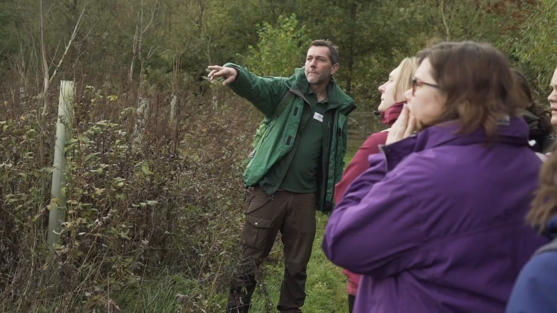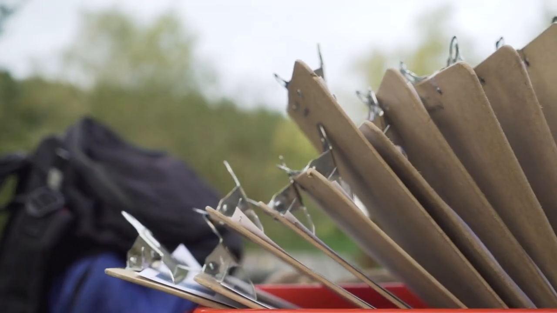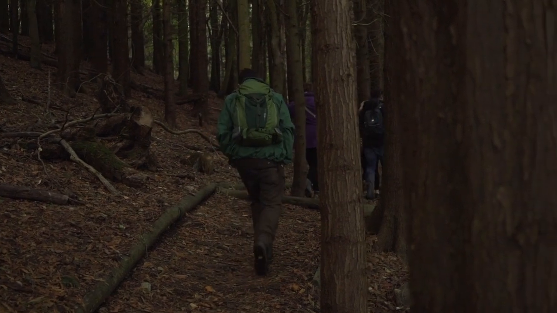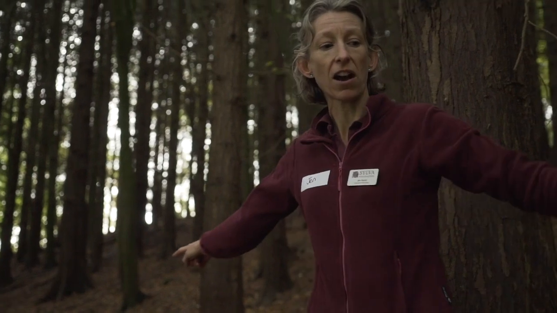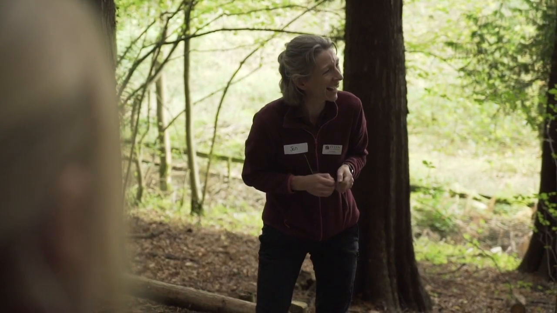Today we've been giving the trainee teachers a taster of doing fieldwork in contrasting woodlands. So we firstly went into a conifer forest. It was a western red cedar plantation planted about 40 years ago. We did several methods to find out basically what's living in that forest.